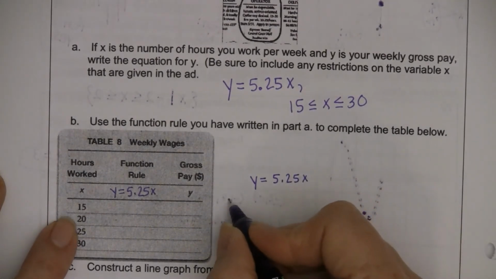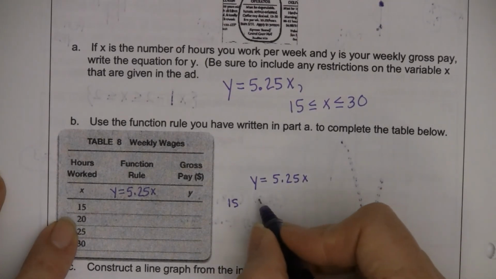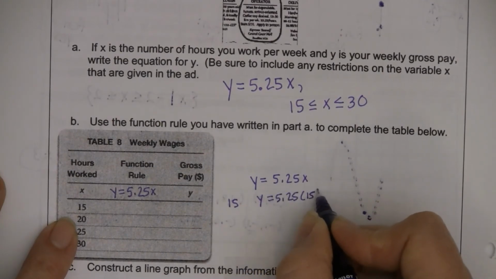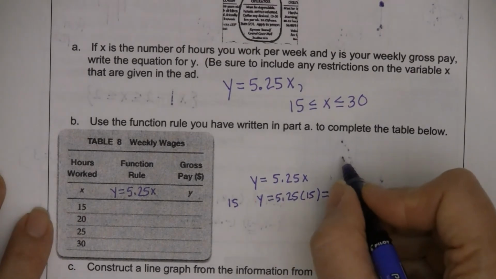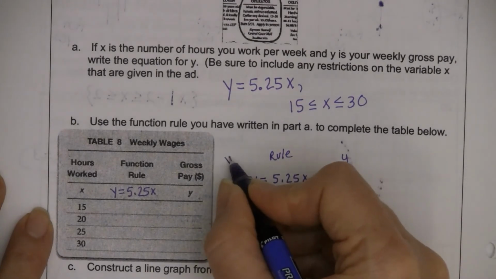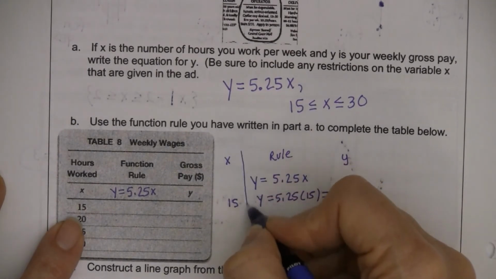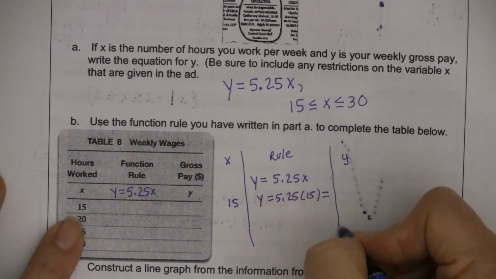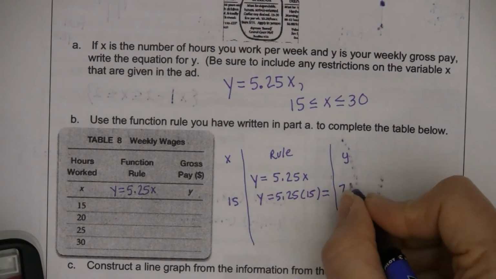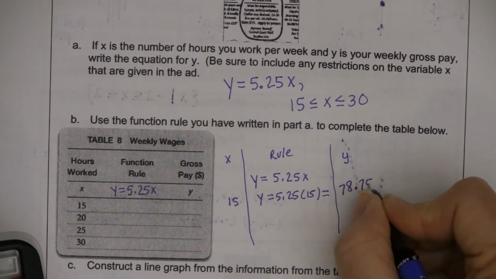And then they asked me, well, what about 15? So this would be Y equals 5.25 times 15, which equals, and that's going to be under our Y's. So this is our rule, this was our X that they gave us. I've had to ad-lib it here a little bit in our table. All I have to do is take my calculator and multiply 5.25 times 15, and that's going to give us, making it into money here, $78.75 is how much we would make.